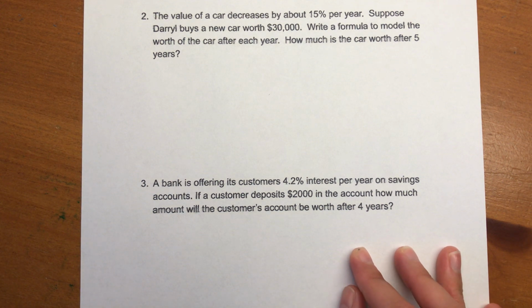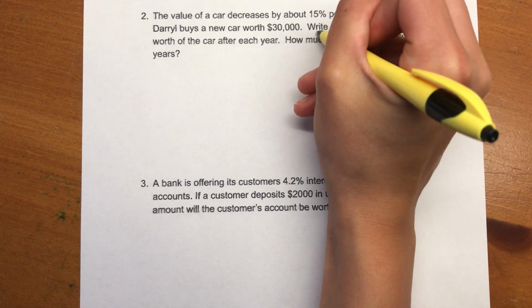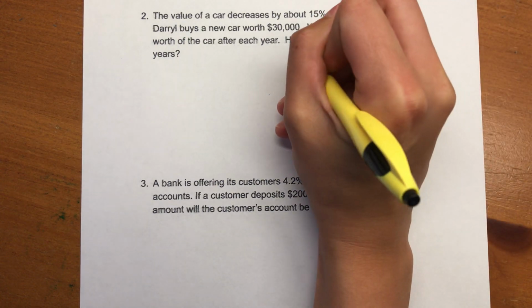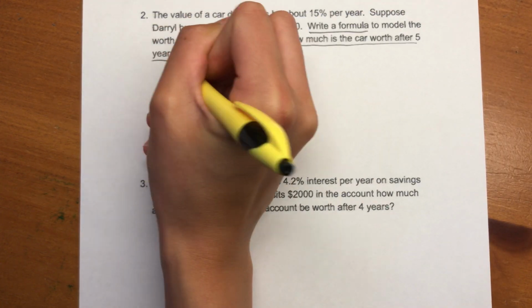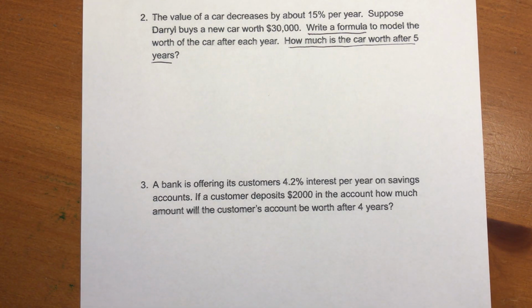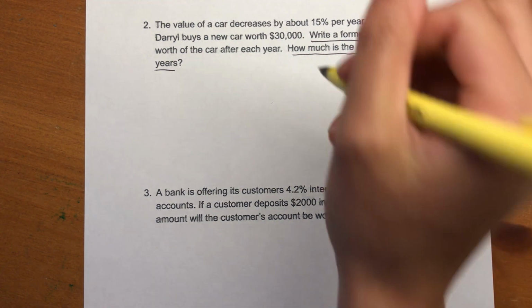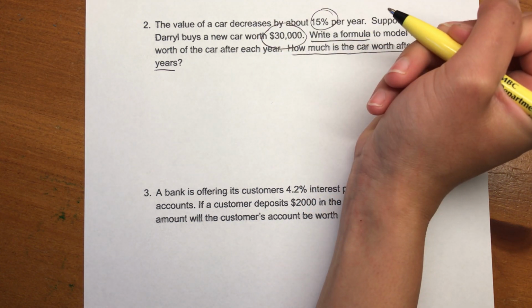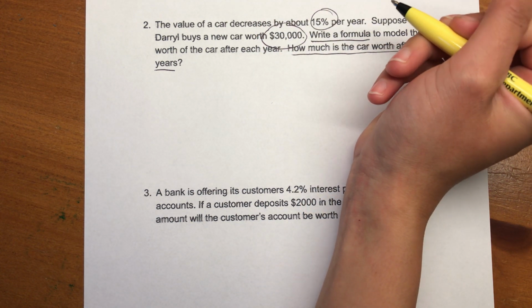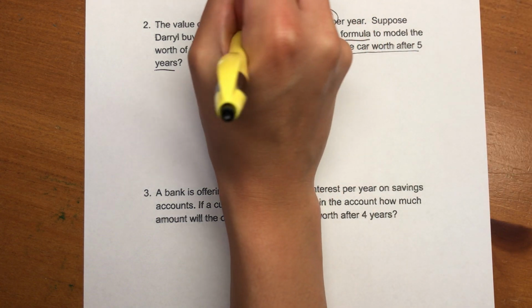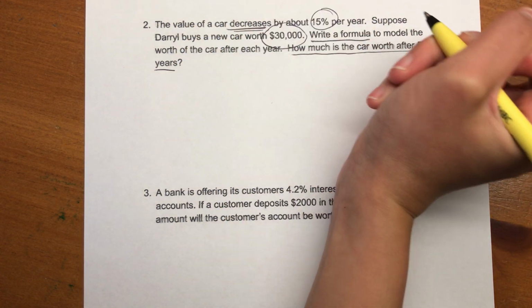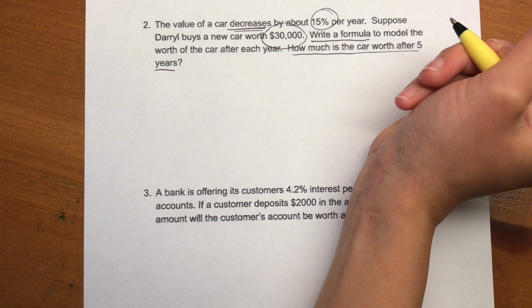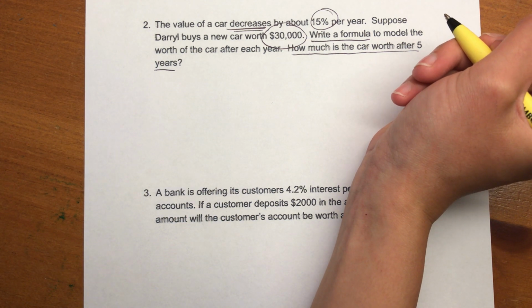Okay, so same thing. Let's see what they want us to do. They want us to write a formula and then figure out how much the car is worth after 5 years. Okay, so to write my formula, I'm going to circle my numbers. I have 15% and I have 30,000. Now, what's interesting here, it says the value of a car decreases. Okay, so this is important. We have to figure out each time if the rate of change is increasing or decreasing.